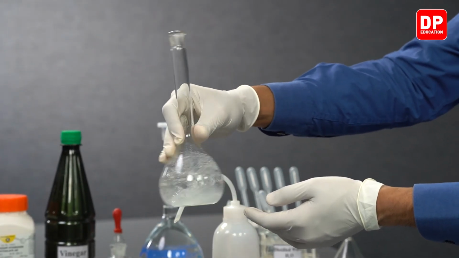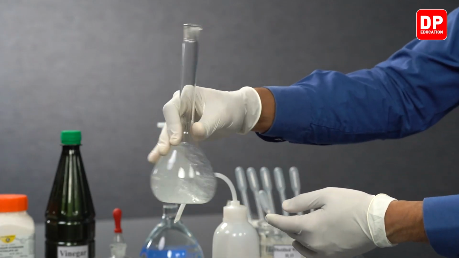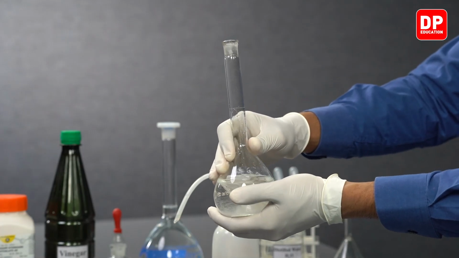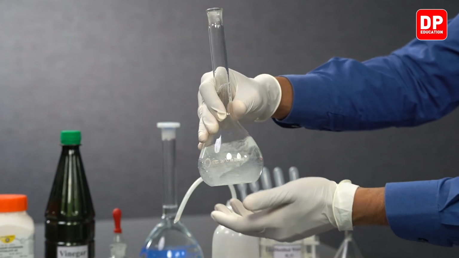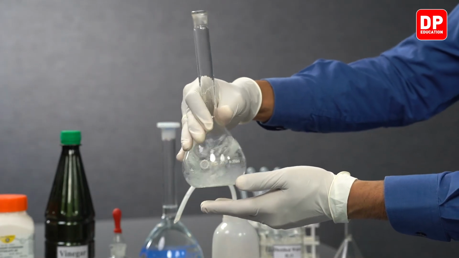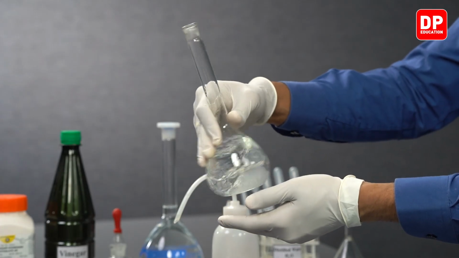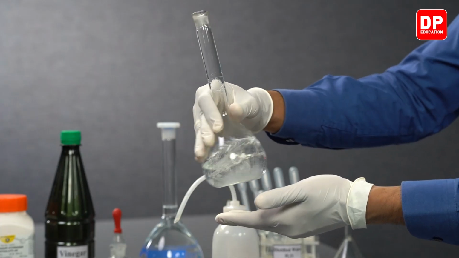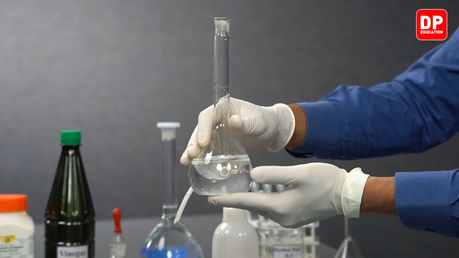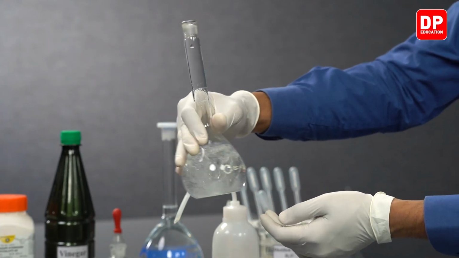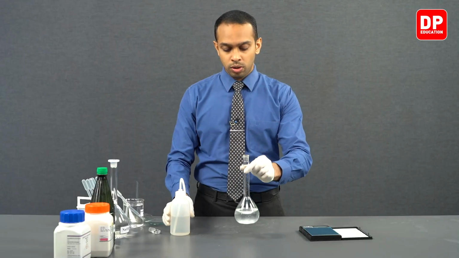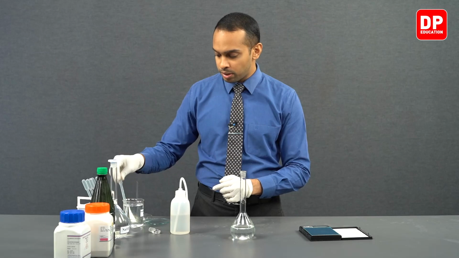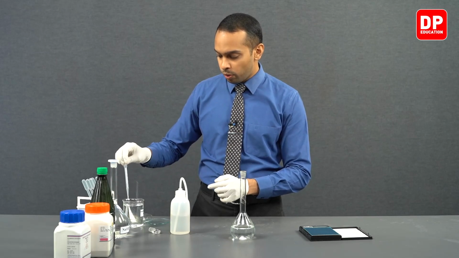We will mix it really well. Now, when potassium hydrogen thalate is dissolving in water, you can observe the solution cools down, indicating dissolving of potassium hydrogen thalate in water is slightly endothermic. So after dissolving it a little bit, you can proceed to add a little bit more water.